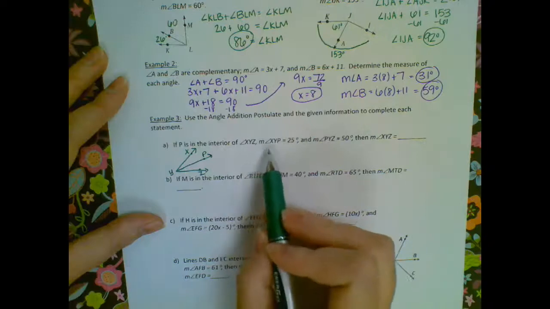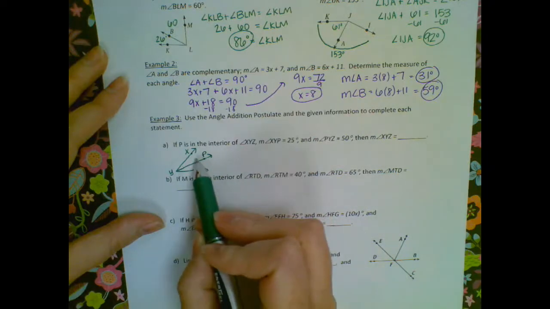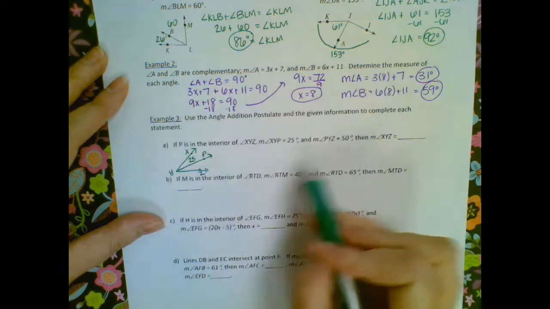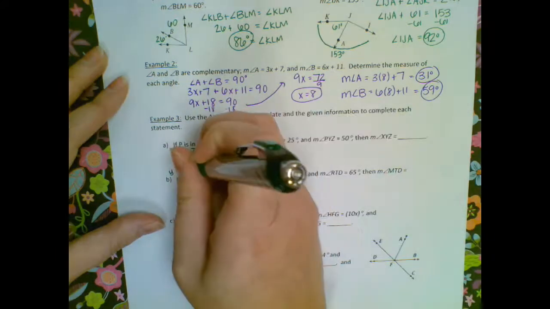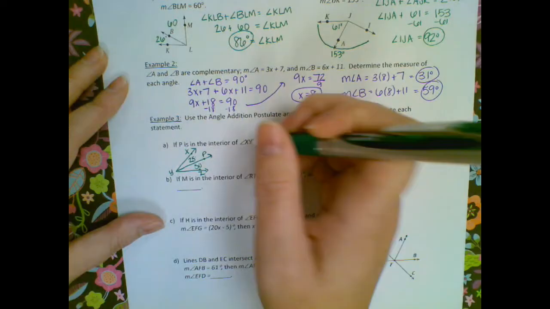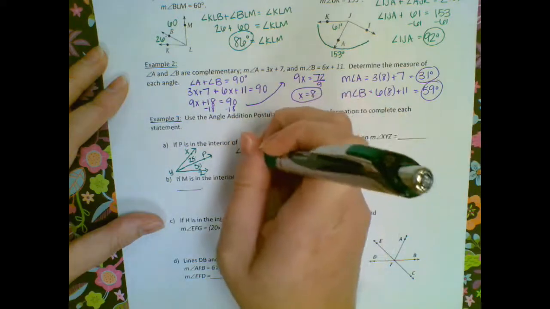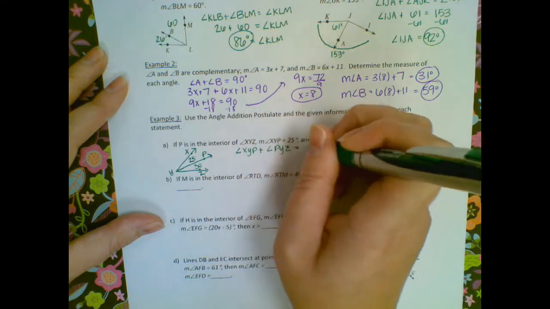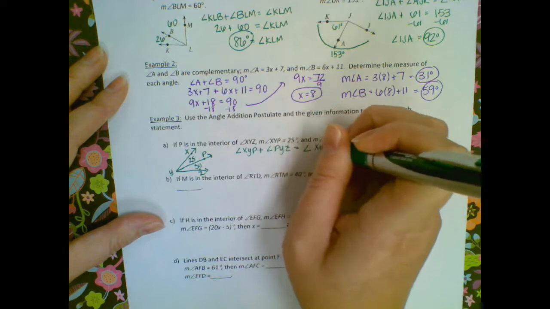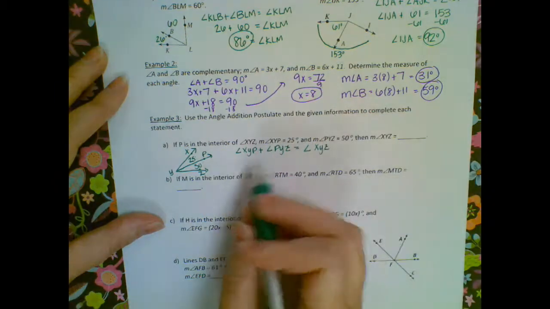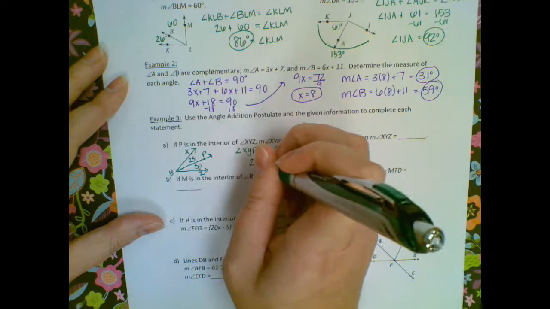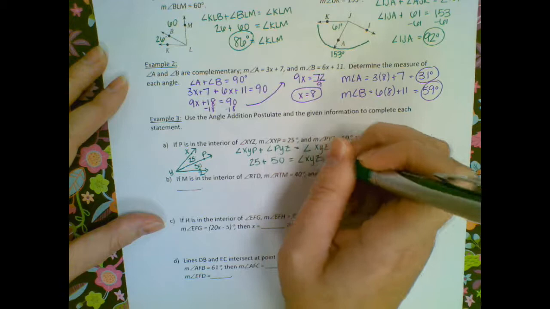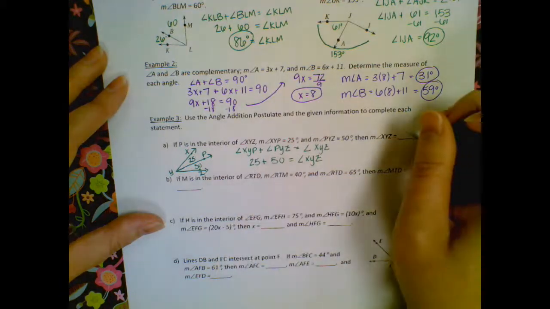We know XYP in my picture is the top one, is 25. And PYZ is the bottom, is 50 degrees. So angle XYP plus angle PYZ, the two halves, should equal angle XYZ. Again, we know these measures are 25 and 50. 25 plus 50 makes 75.